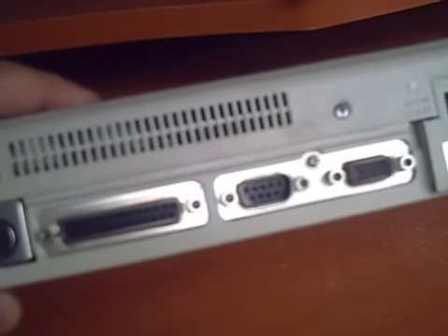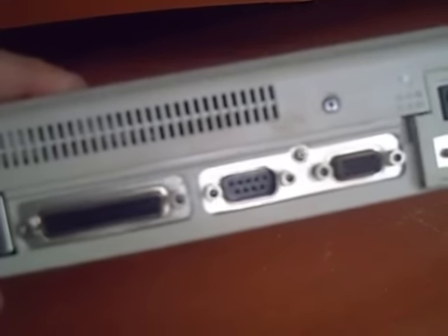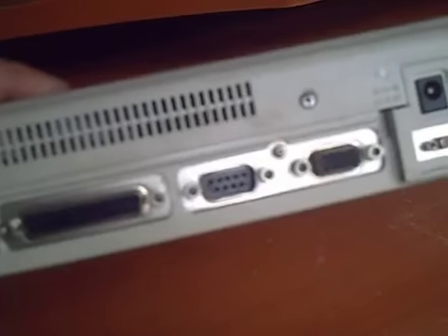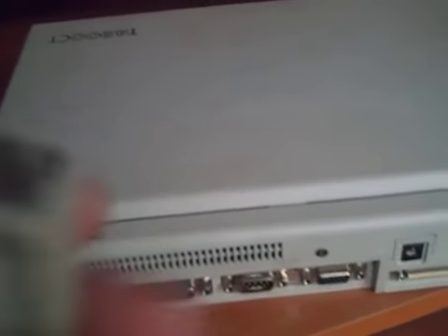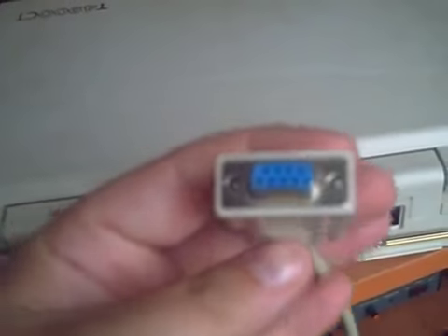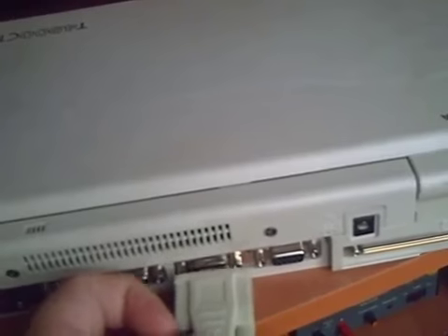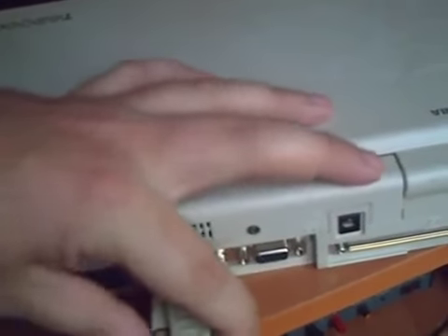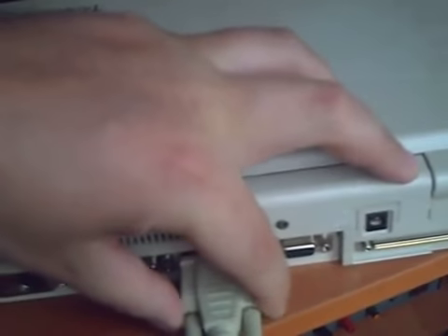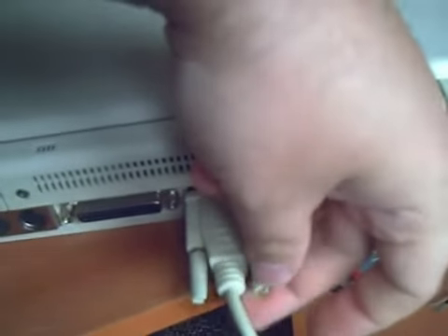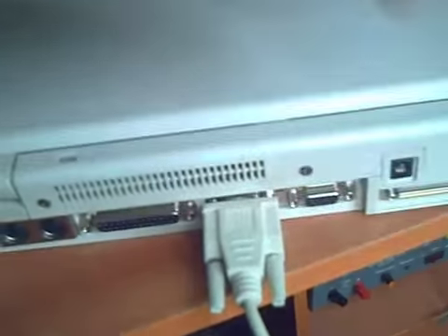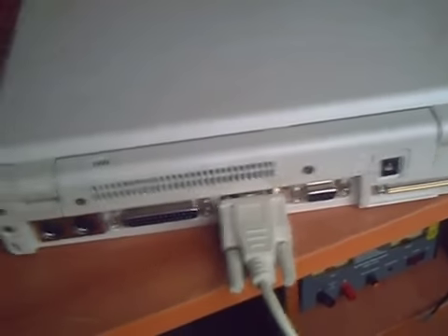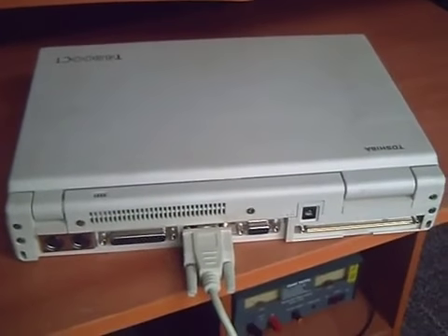Male meaning the pins are sticking out from the back of the computer. So all you would do is take this end of it and plug it into your computer, and screw in your tabs to make sure you got a good strong connection. So there you go, that's that part of it. Easy enough, eh?